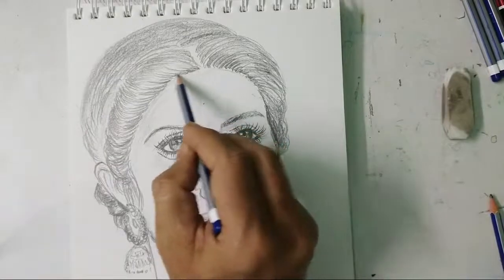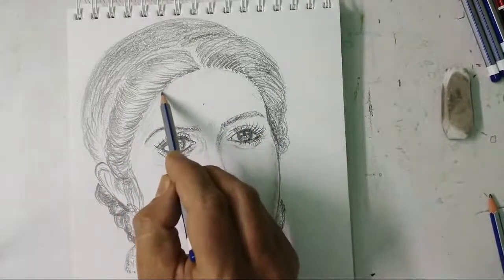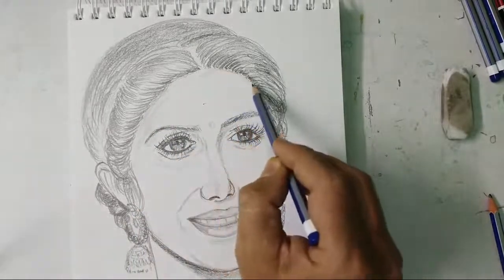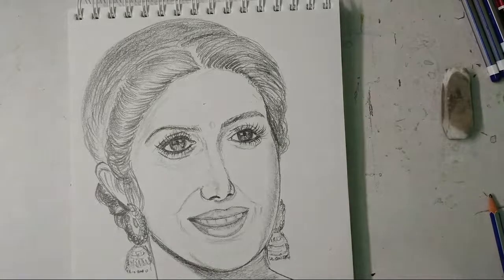And the edge of the hair will be kept soft, like you will make some soft hair on the edge of the inner lining of this face.